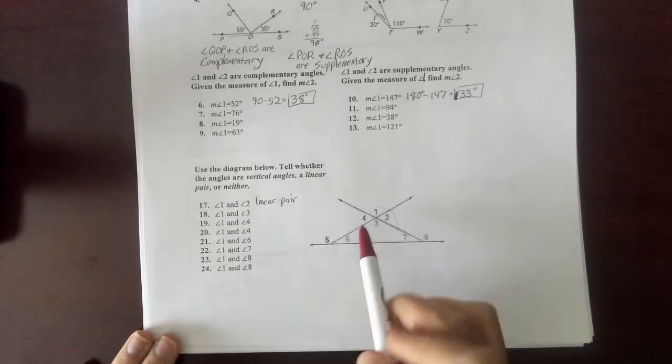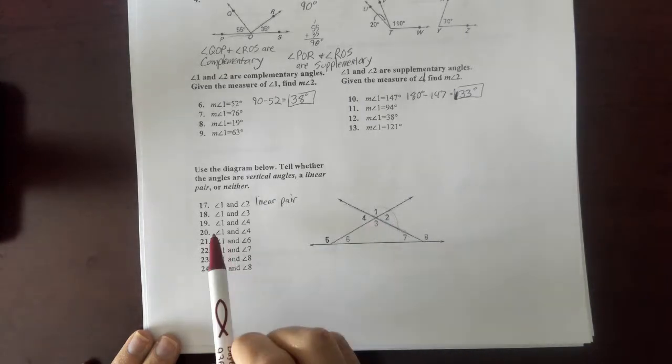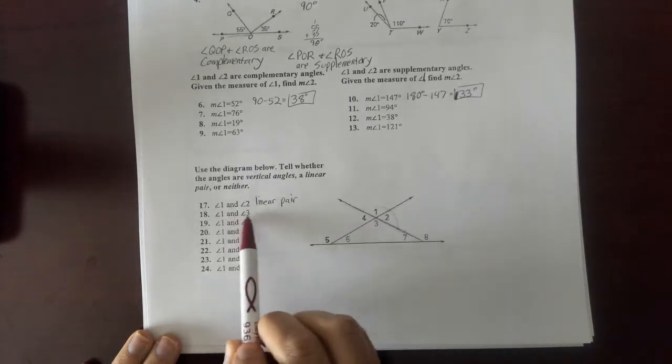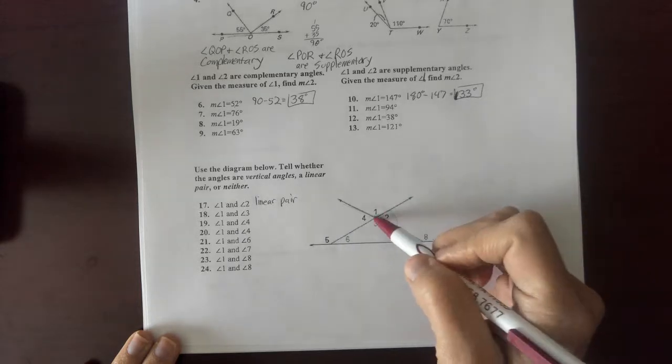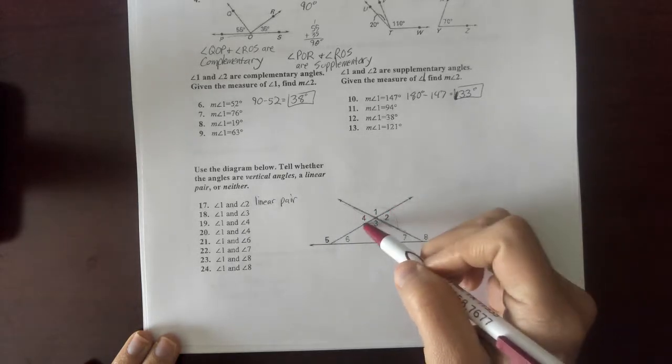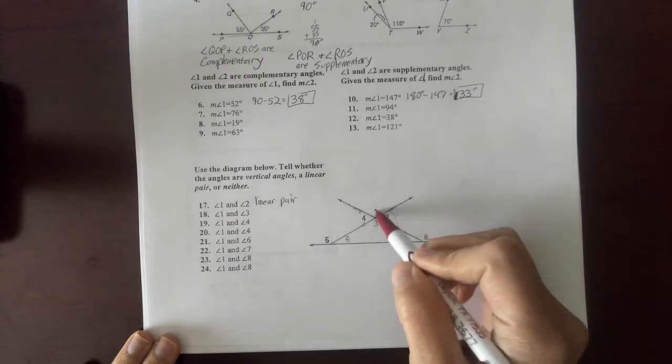And if you look at 4 and 2, those are vertical, that's not one of them, so let's see. 1 and 3, these share a vertex and their sides make opposite rays, like we did in our notes. So that means that these are vertical angles.